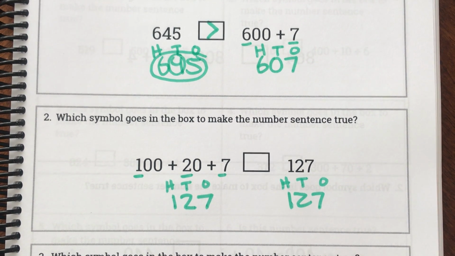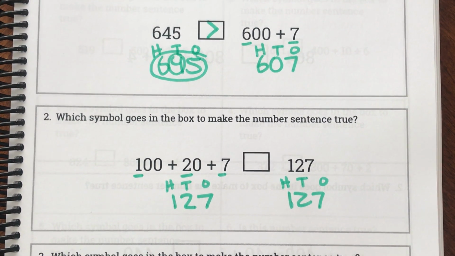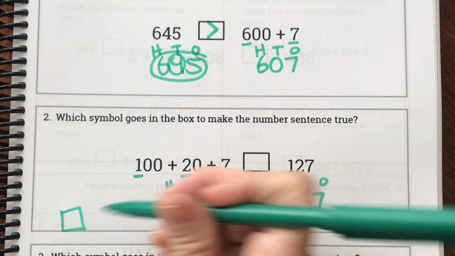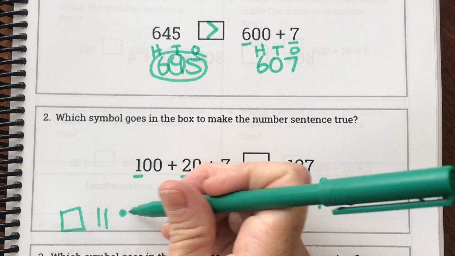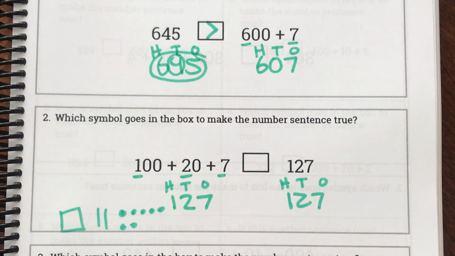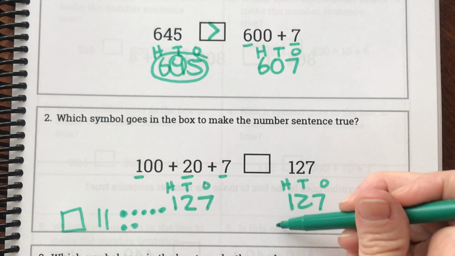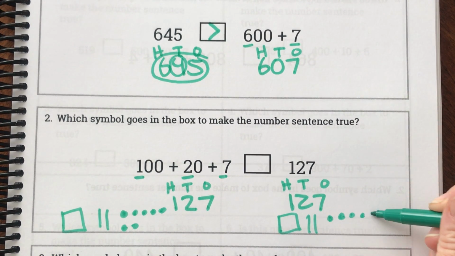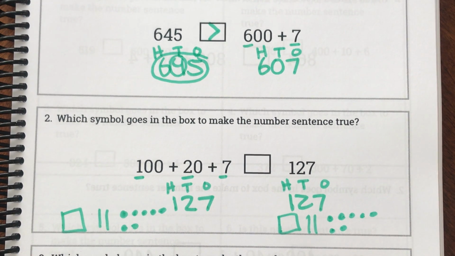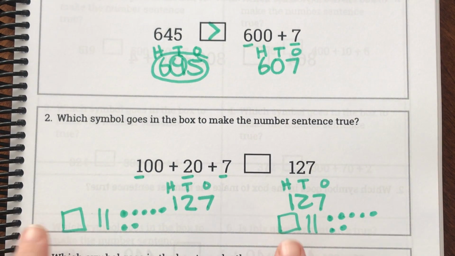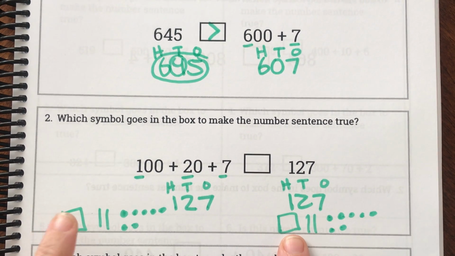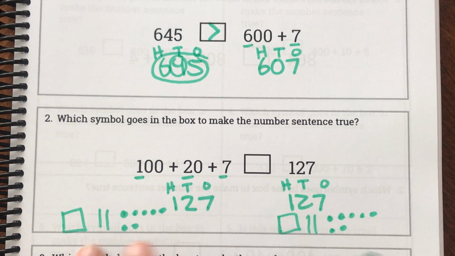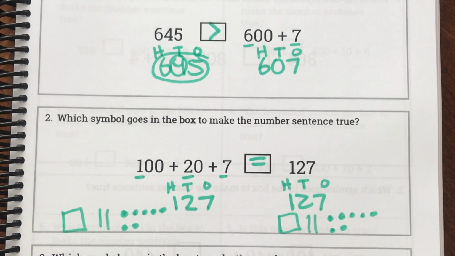Okay, so we can use any strategy when you're working by yourself, but why don't we just practice our base 10 block? So this means I have 100 square. I have 2 10 rods, and I have 7 ones. 1, 2, 3, 4, 5, 6, 7. Okay, so when we go to compare, what do we have? 100 and 100 doesn't help. 2 10s and 2 10s doesn't help. 7 ones and 7 ones does not help. So that means those were all equal, and that's our symbol.